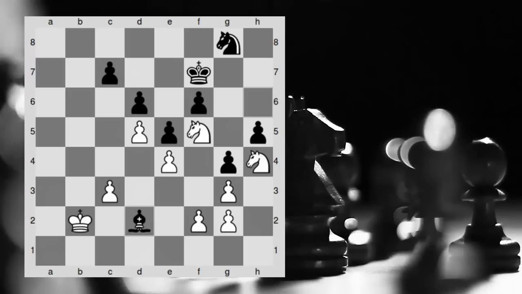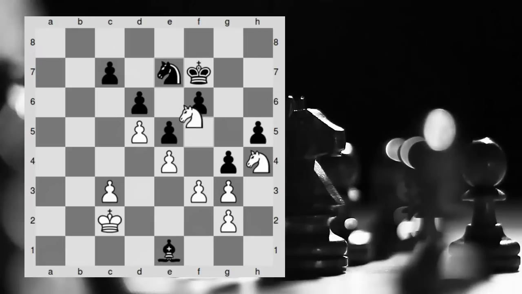And he tries to activate his bishop here. King comes to c2, the bishop to e1. Takes. And the knight goes in, anchoring itself, of course, on a beautiful square and protecting the g3 pawn in the process.